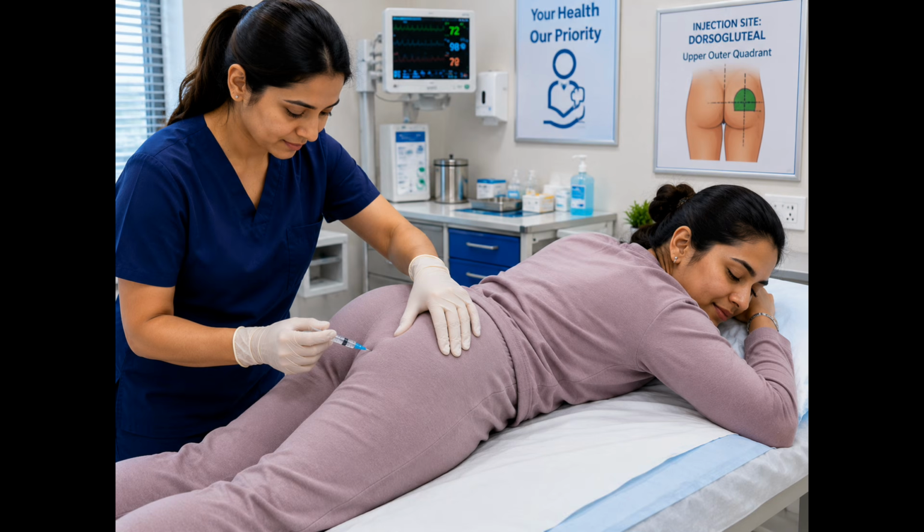For buttock IM injections, trained healthcare professionals use accepted anatomical landmarks to identify an appropriate injection area according to current clinical guidelines. Careful site selection is essential because it helps reduce the risk of injury and supports safe medication administration. The site chosen depends on the patient, the medication prescribed, and professional assessment.